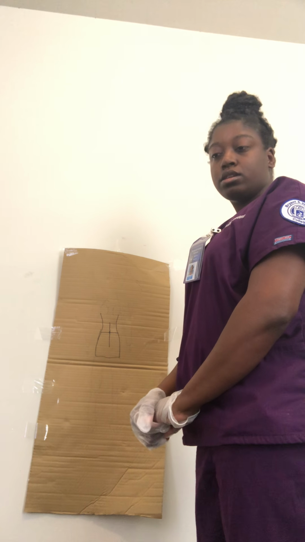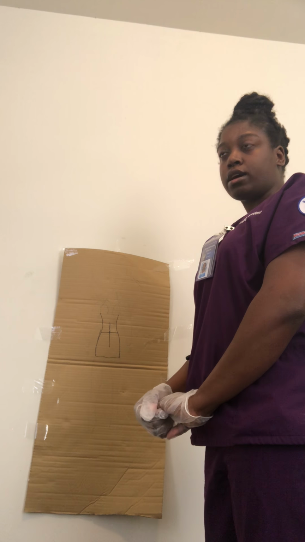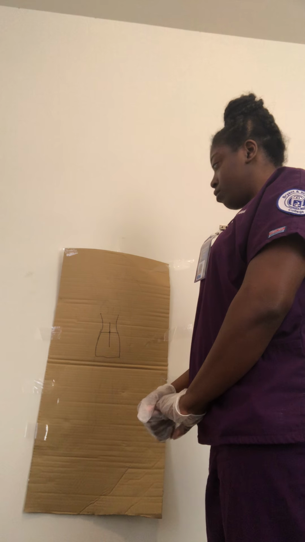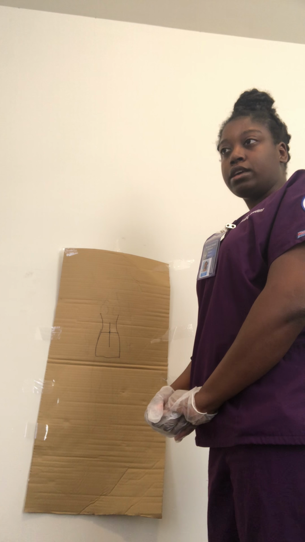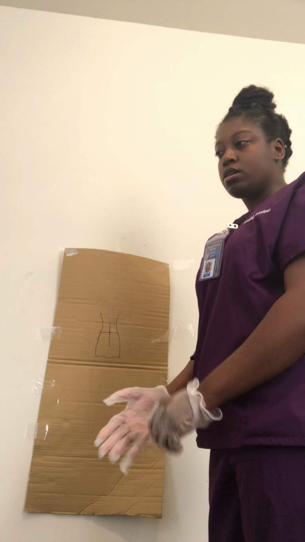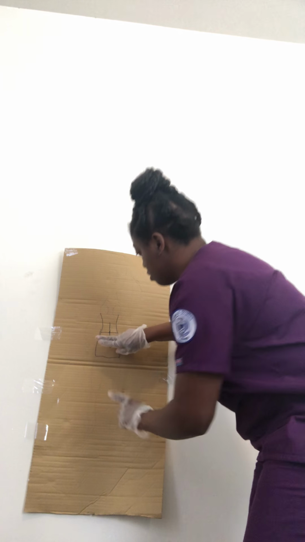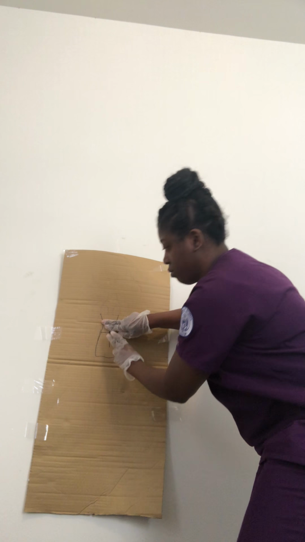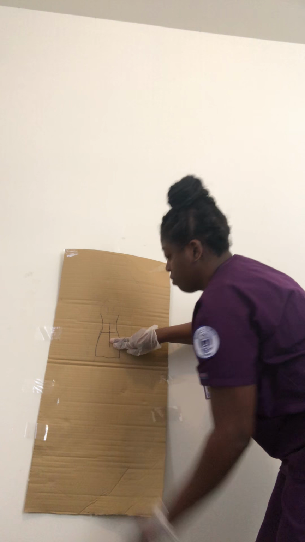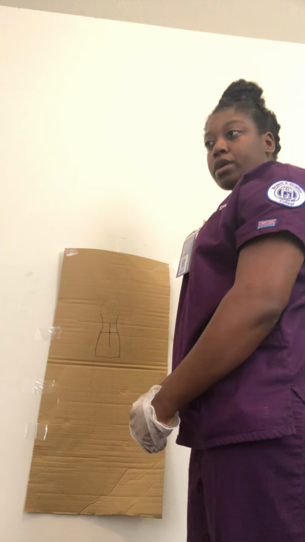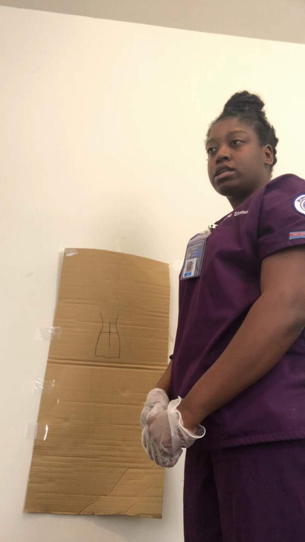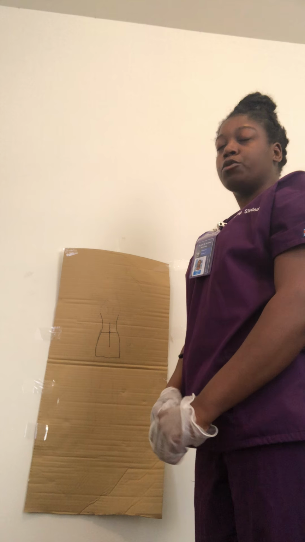Now I will percuss all 4 quadrants. As I'm percussing, I'm checking for tympany. And tympany is a hollow drum-like sound, and I would start at the right quadrant. No tympany noted. If there was dullness, it would be a dull sound, and that means it's a sign of mass, blockage, or enlarged organ.